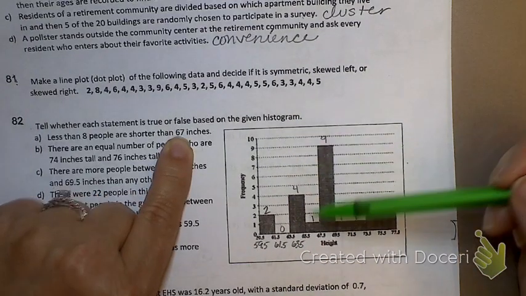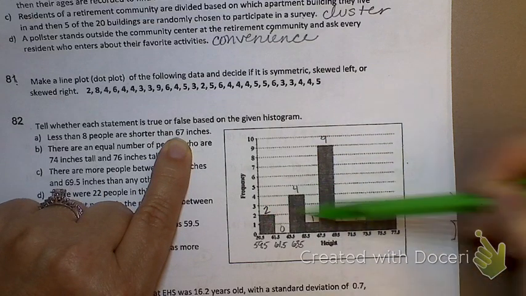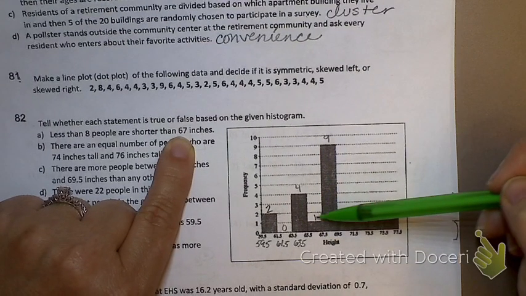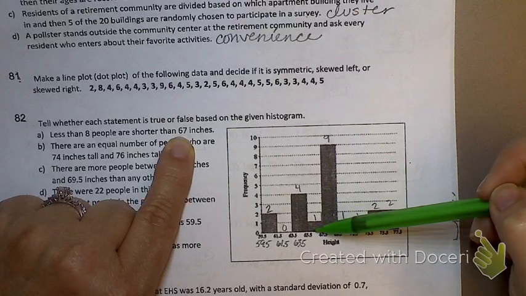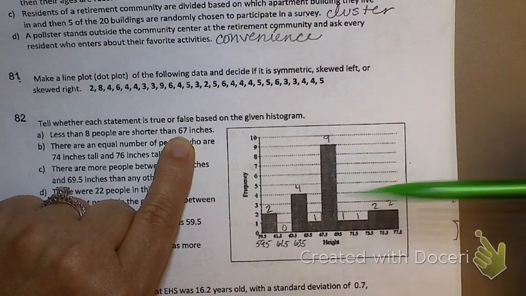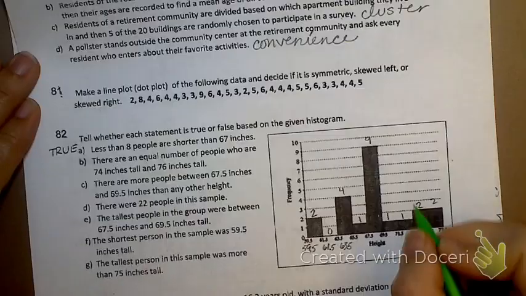So, less than 8 people. Well, we have 4, 5, 6. This person, we don't know. They could be 67.1. We don't know where they fit in that category. But we do know that even if that person is included, is that less than 8 people? Yes. So part A is true.